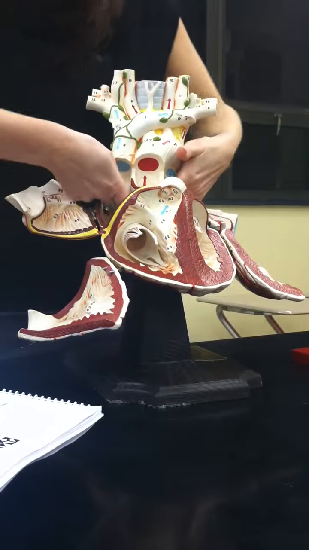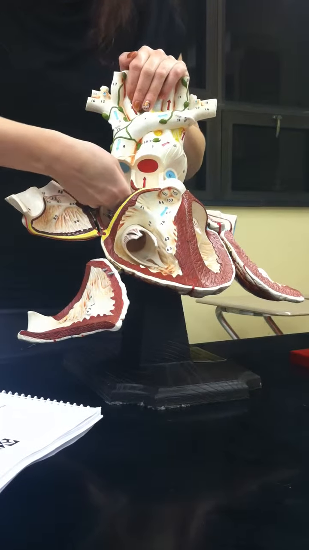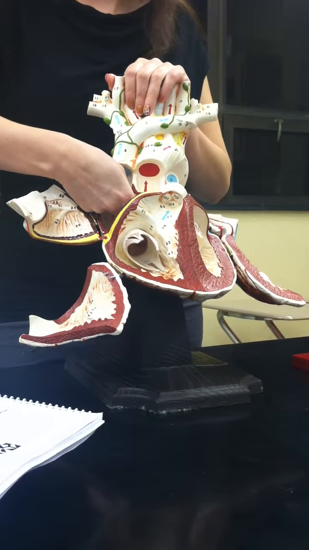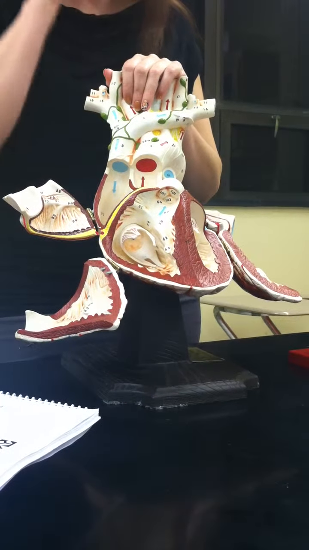And then the fossa ovalis, you're never going to get this on the video because you have to really stick your head in the right atrium to see it, but there's a flat spot, and its number is 81, deep in the right atrium, and that's the fossa ovalis.